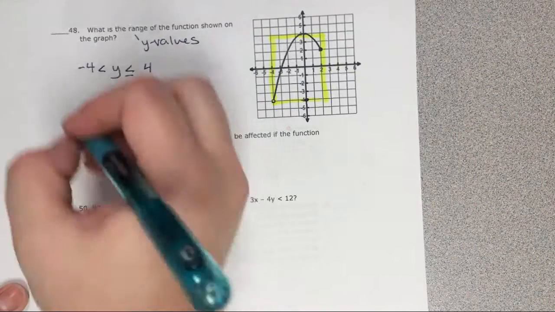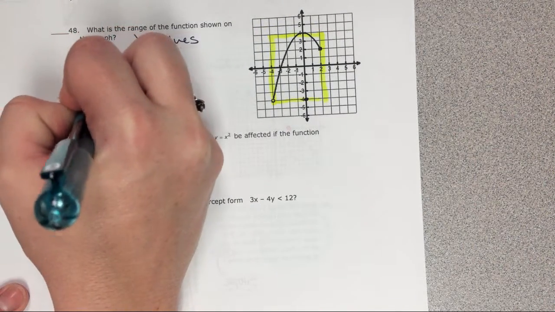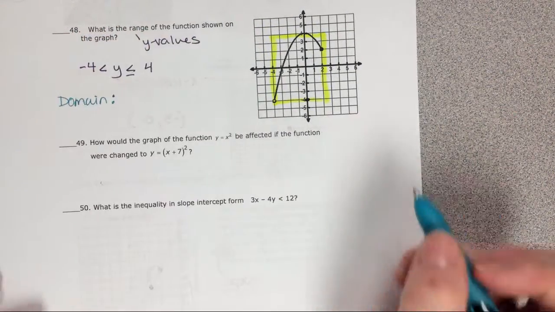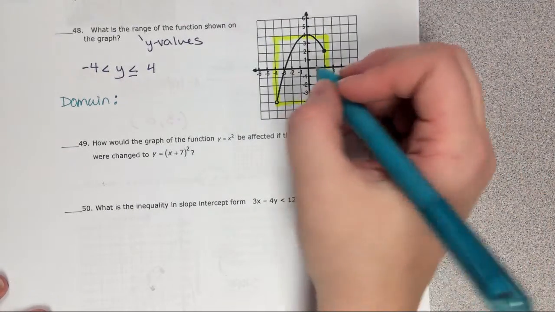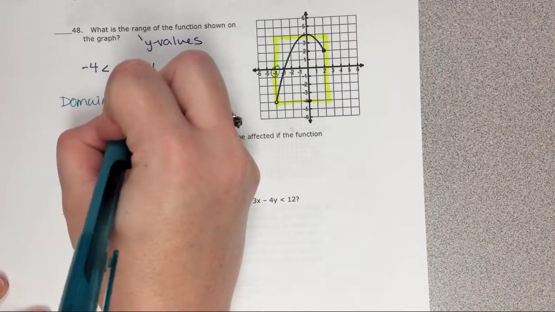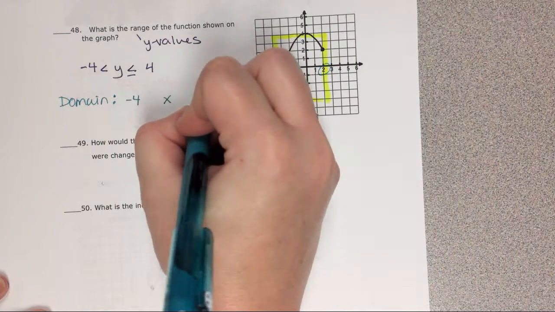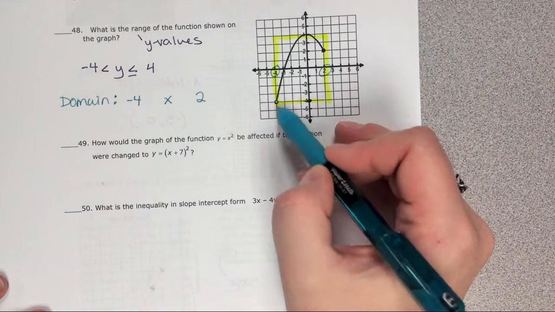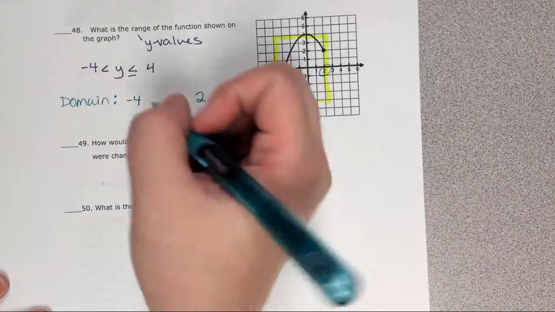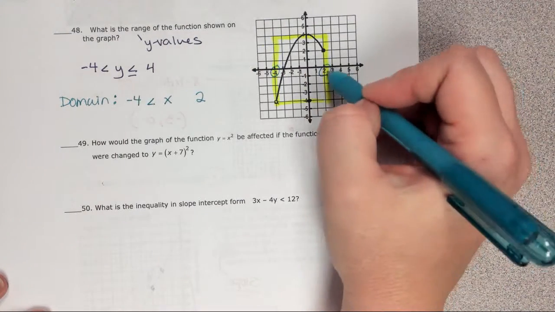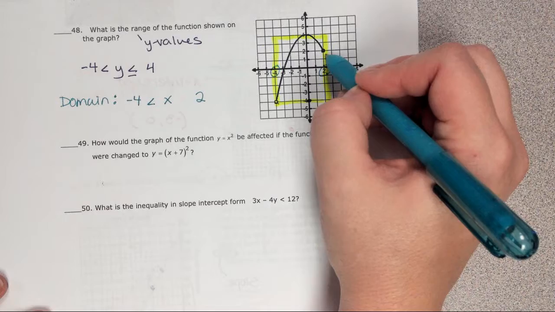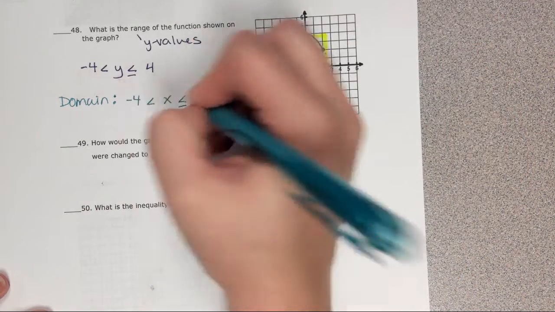Now let's go one step further and say, hey, I asked you to find the domain as well. That is left to right. So I'm going to start at negative 4, and I went all the way to 2. Again, do I want to include this point? The answer is no, because it's an open hole. But do I want to include this point? The answer is yes, because it's filled in.